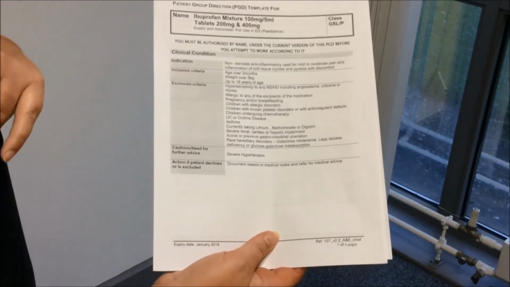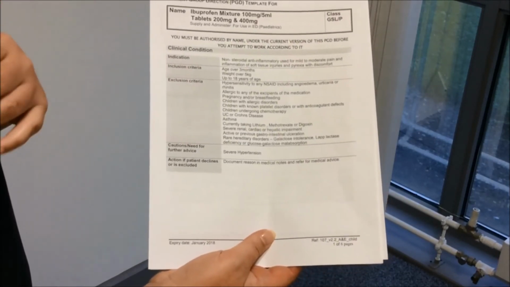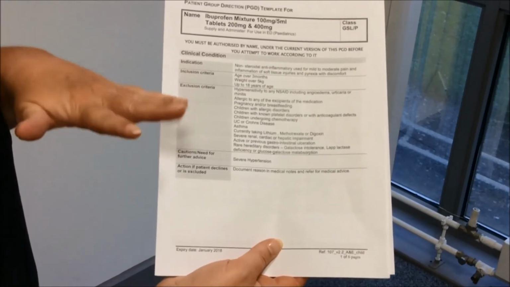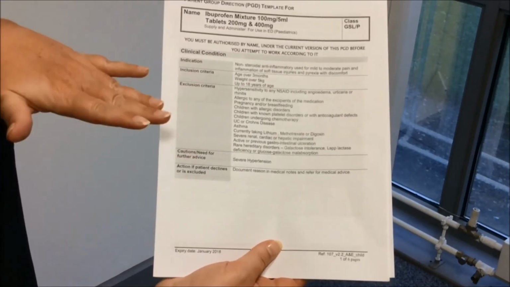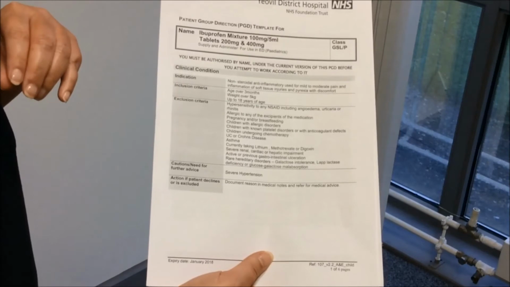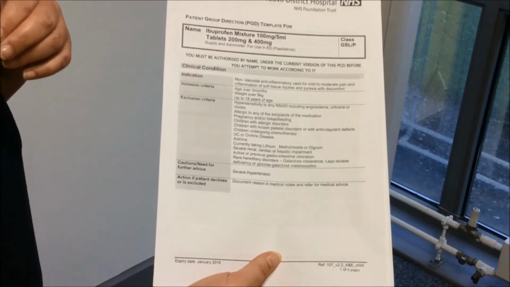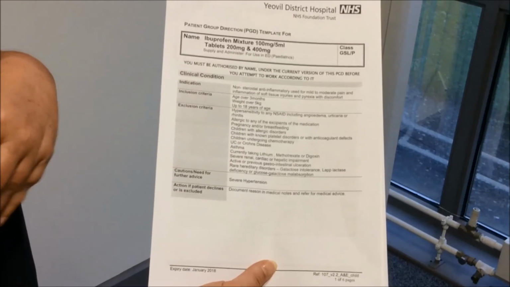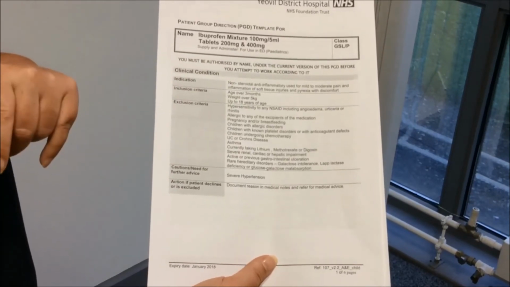So unlike a medical, if you're a prescriber, you can sometimes give a medication that may be excluded on here. These are very, very black and white. You cannot vary from the exclusion. So for example, on this PGD, I have an exclusion of asthma. We all know that ibuprofen is a problem for some asthmatics, but some asthmatics can take it with no problems. And as a prescriber, I could make that clinical judgment. Under a PGD, you're not allowed to make a clinical judgment that differs from this exclusion criteria. This is absolute.